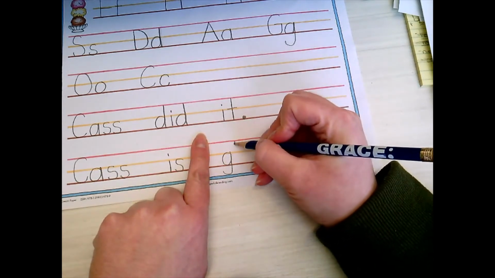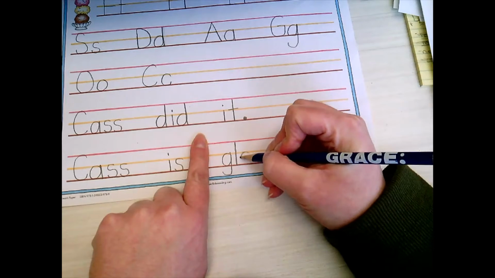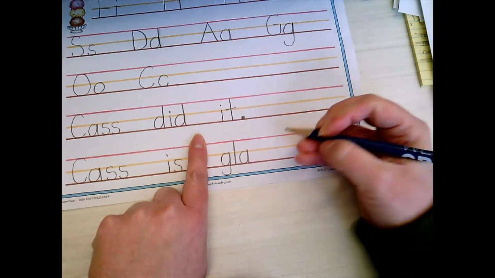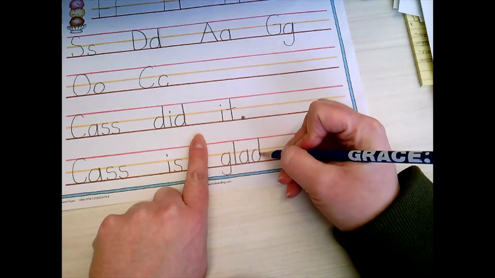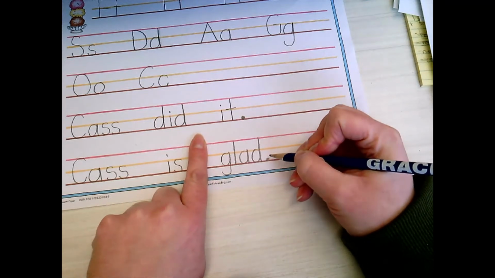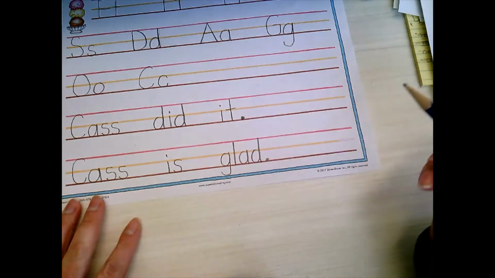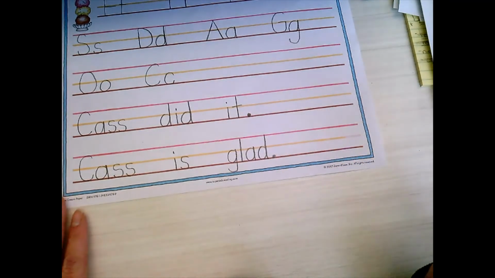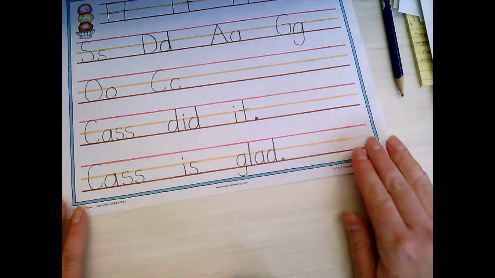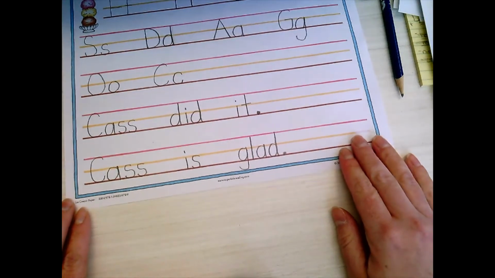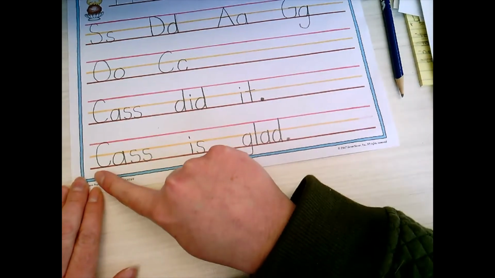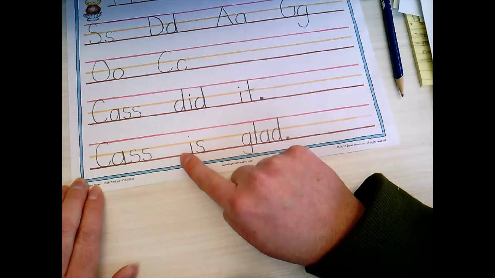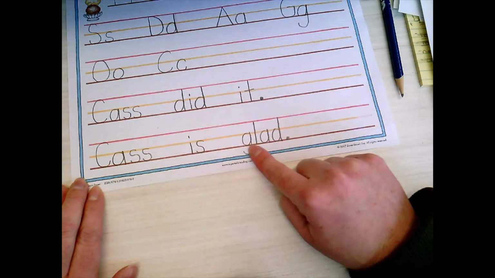G. Oh. Ad. Glad. And a period at the end because there are no more words in that sentence. That way you know you can stop reading. So let's see what this sentence says. We'll read it together. Cass is glad.